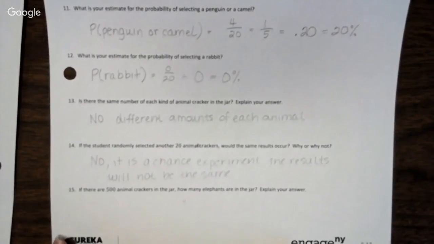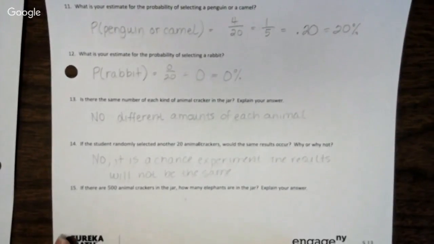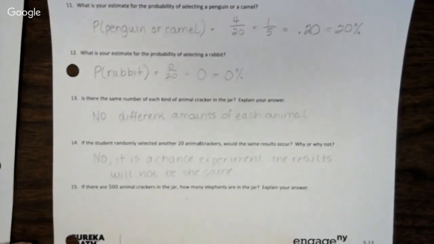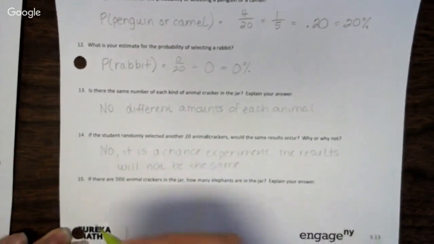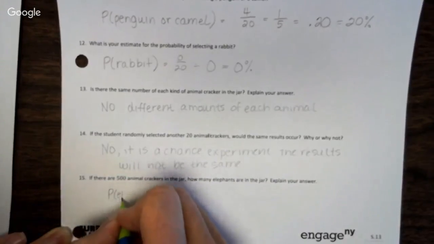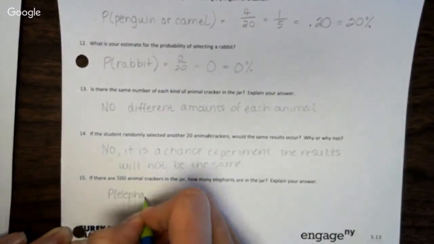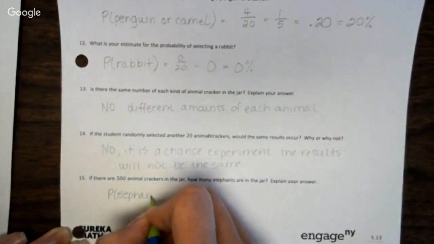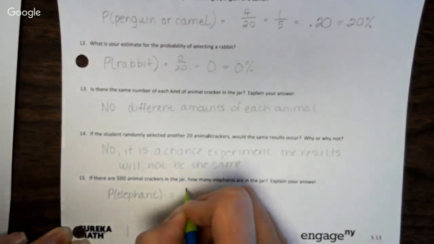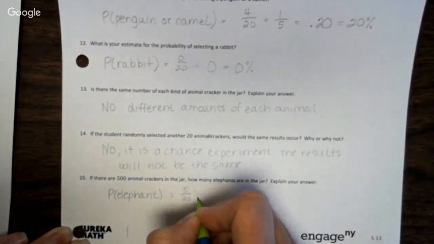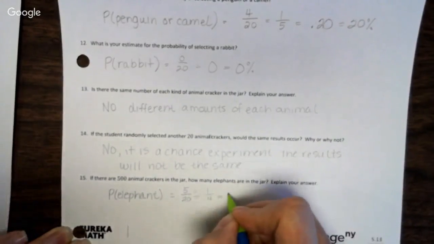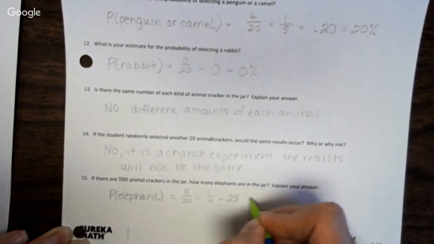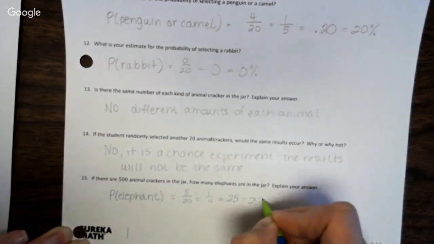So if there's 500 animal crackers in a jar, how many elephants? Well, let's think about this. What's the probability of getting an elephant? Well, if you look at the chart, there's 5 out of 20 elephants, which is 1/4. 1/4 is 0.25 or 25%.